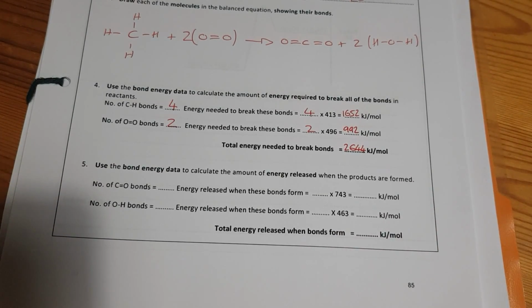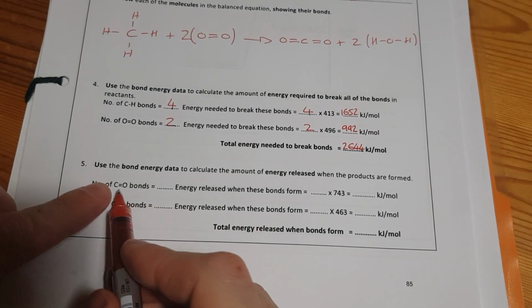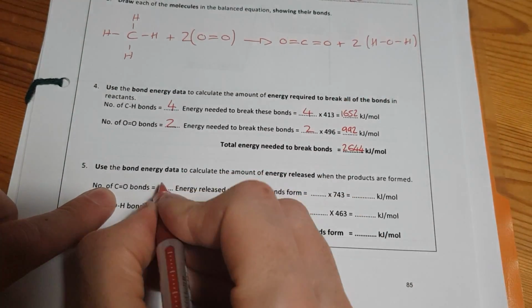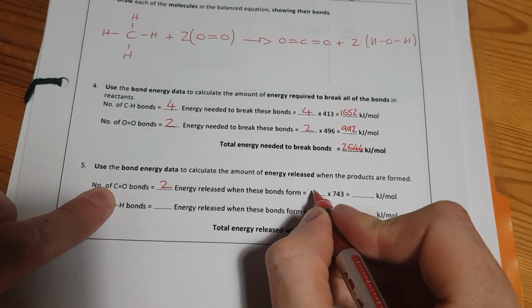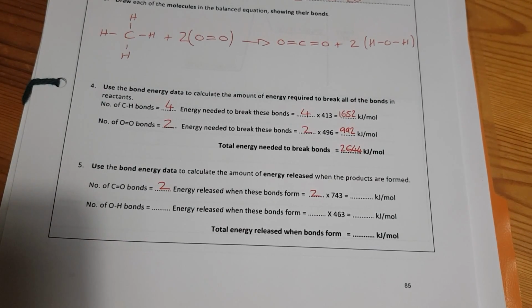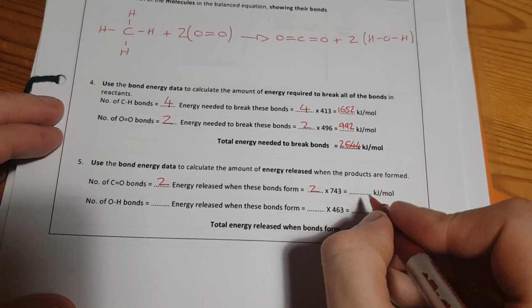Now we need to work out how much energy is in the bonds of our products. Again, carbon double bond oxygens. We've got 1, 2 of those, and they have a value of 743 kilojoules. So 2 times 743 is 1486.